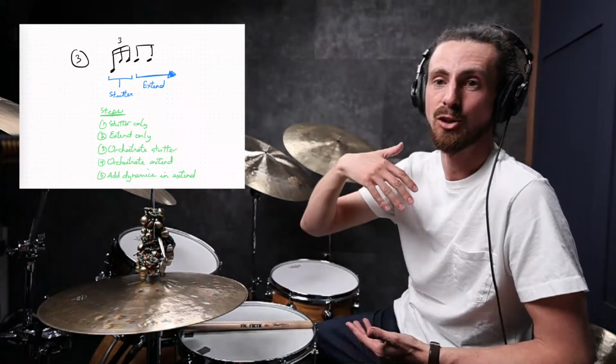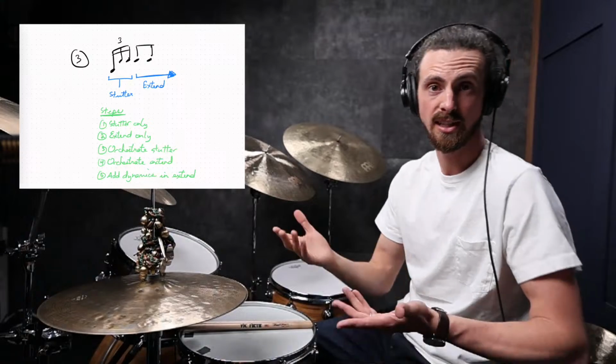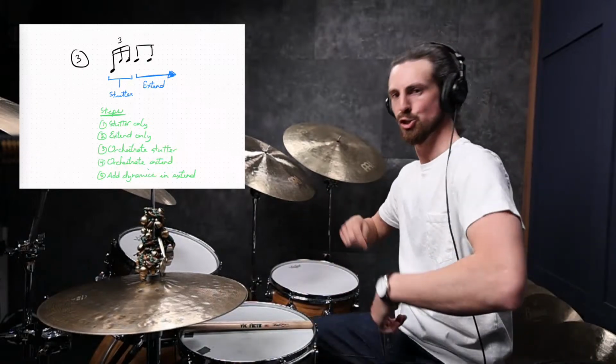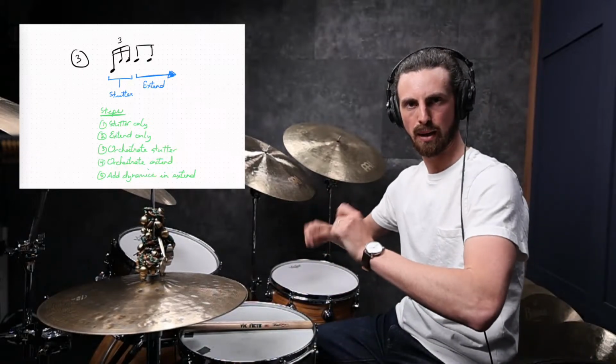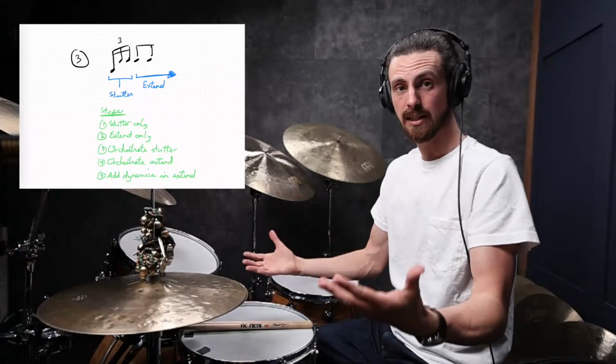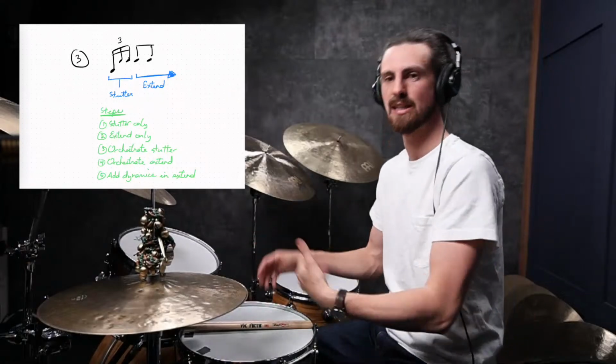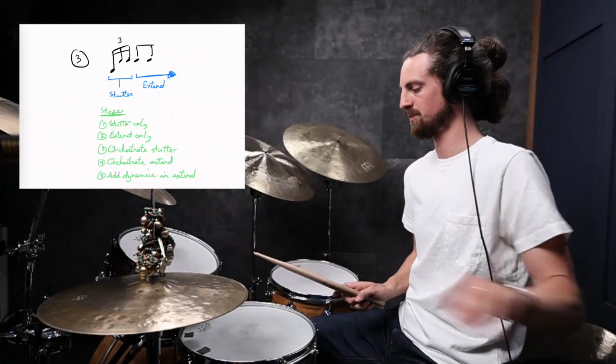Add dynamics during the extending. Because the extending is just eighth notes. But now play melodies in eighth notes during that extension. Sounds like this.